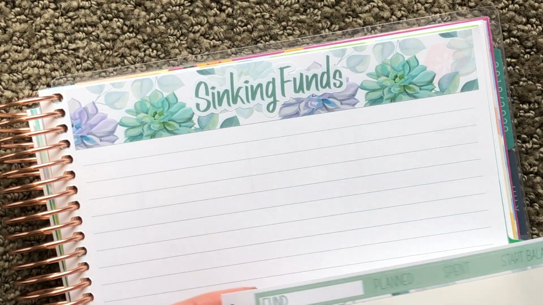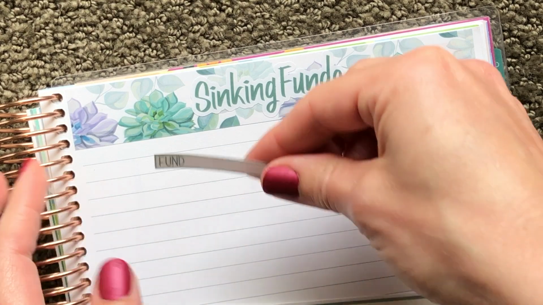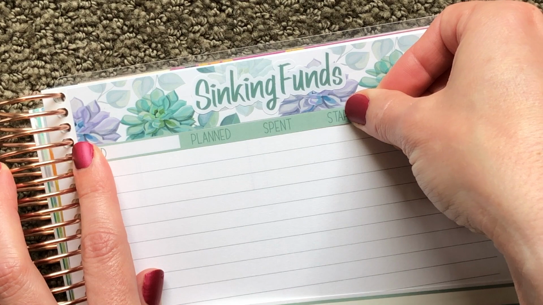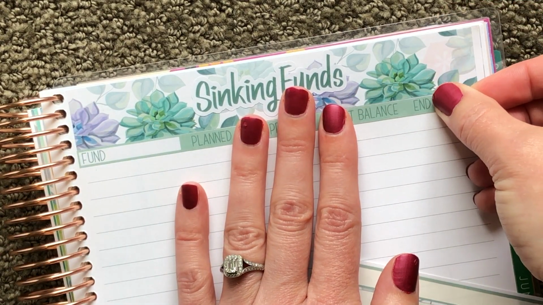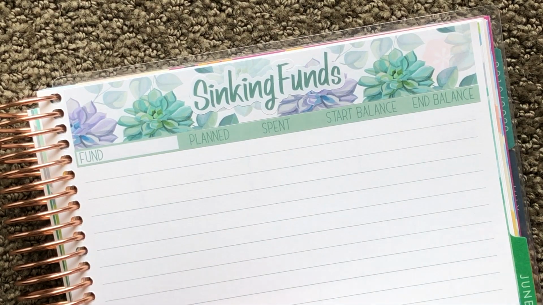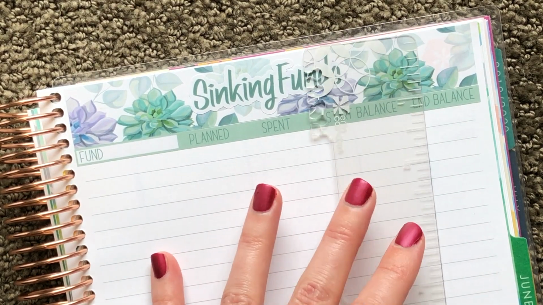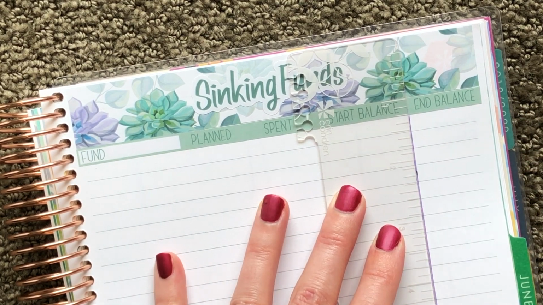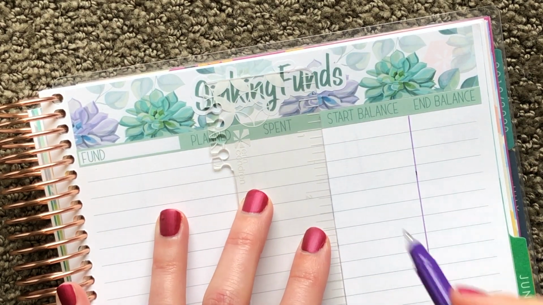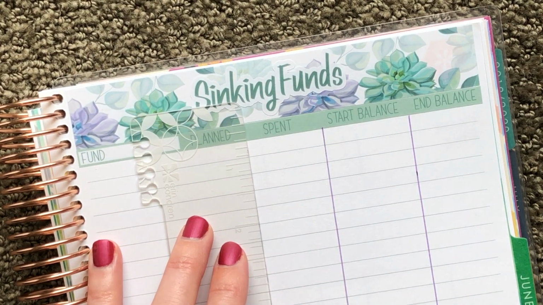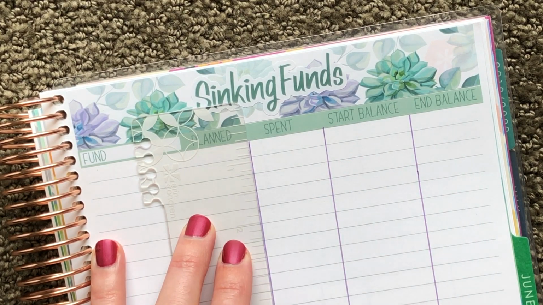And I know it seems complicated at the beginning, but once you get the hang of it, it's just so nice to have one bank account and then have all these different funds set up so you know exactly where they go. All right, now we just need to draw the lines. And you can't start your next month's sinking funds until you close out the previous month's.